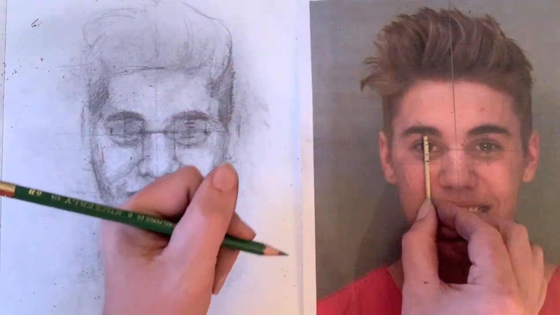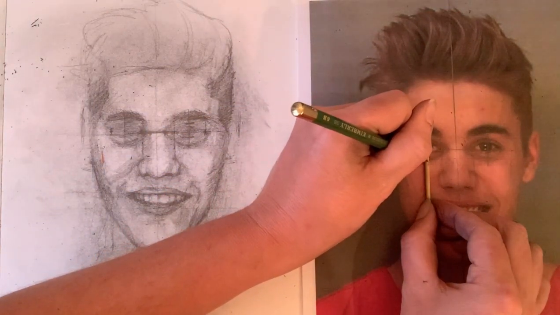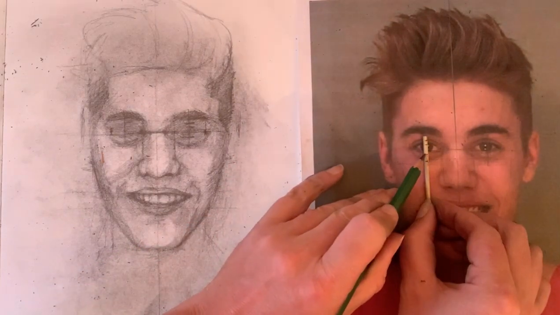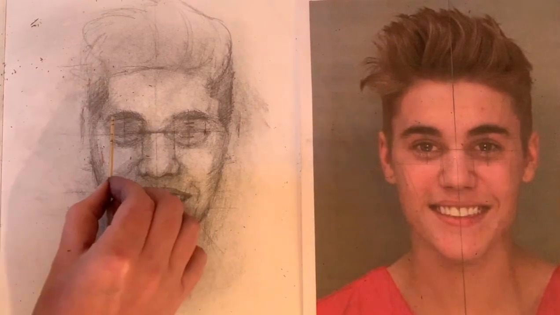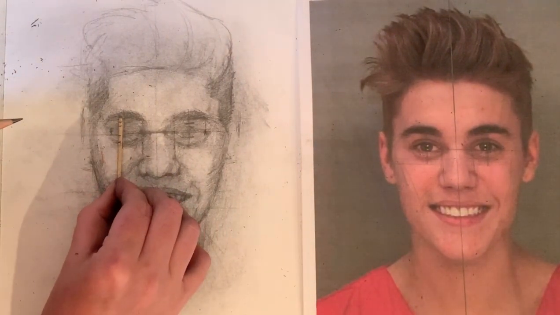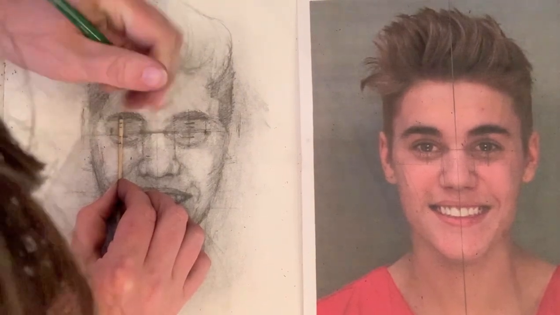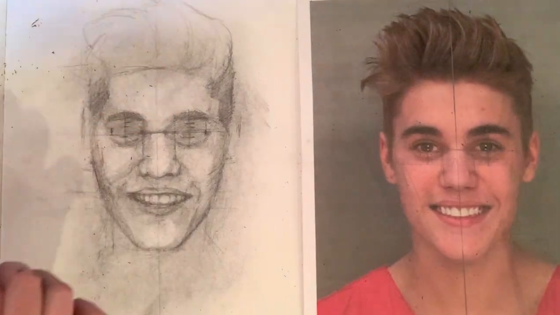I'm at the bottom of his brow at the center. I got the bottom of the sockets aligning properly. Justin's quite symmetric in this pose. Lower lash line, upper lash line, lid line also relating. Adjust if you need to, and place it on my drawing. Same thing. Make some tick marks that relate.